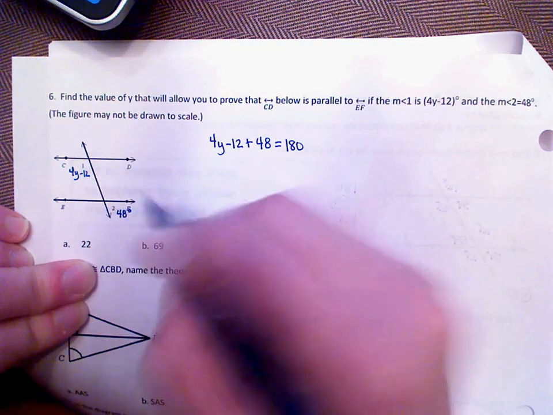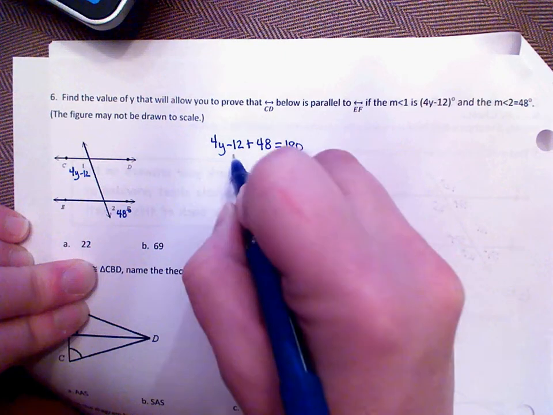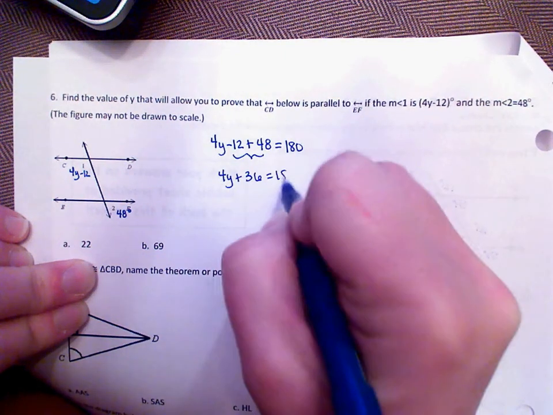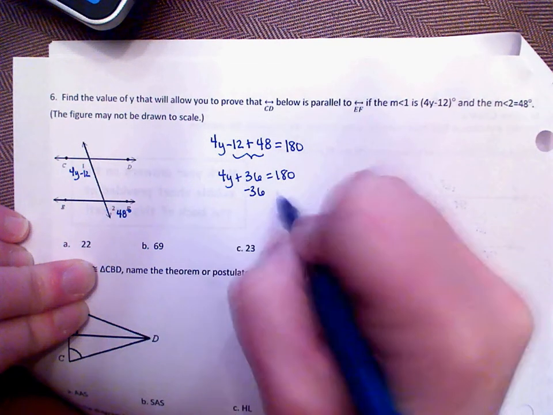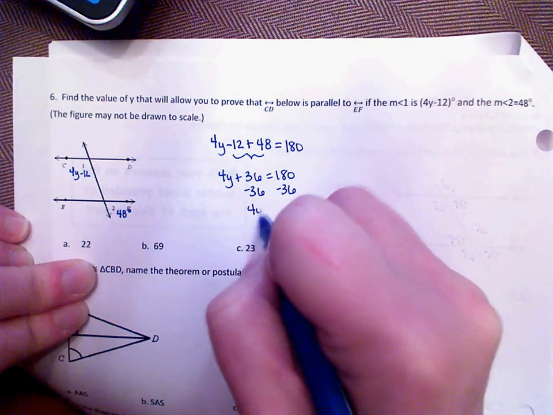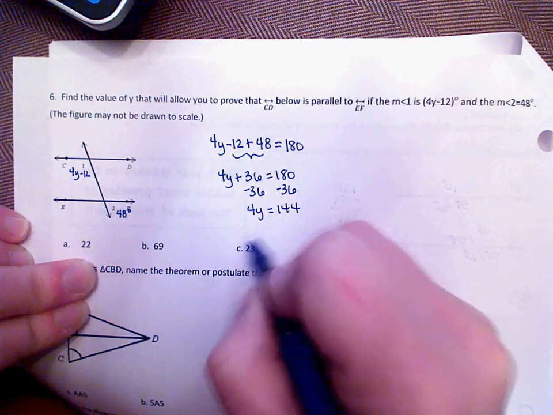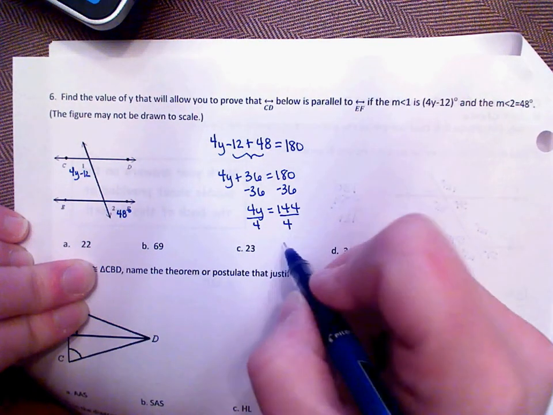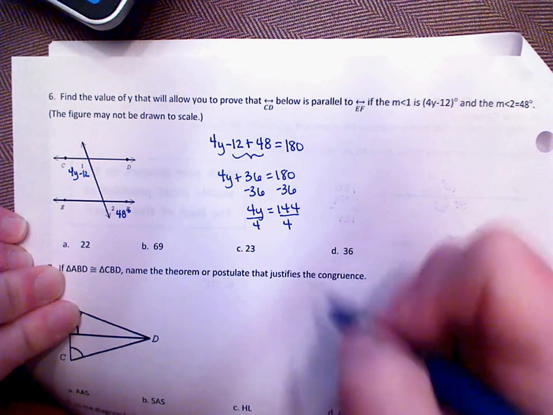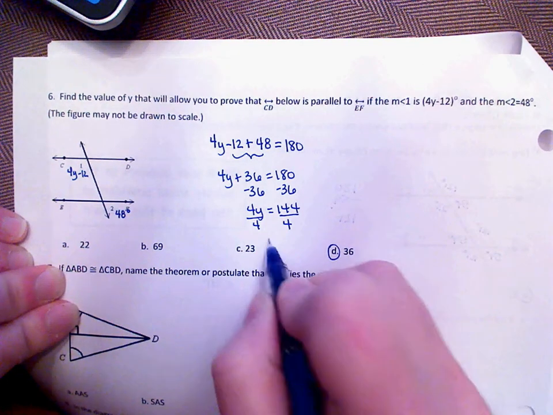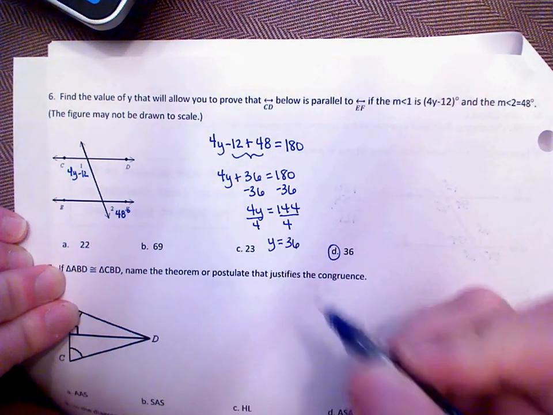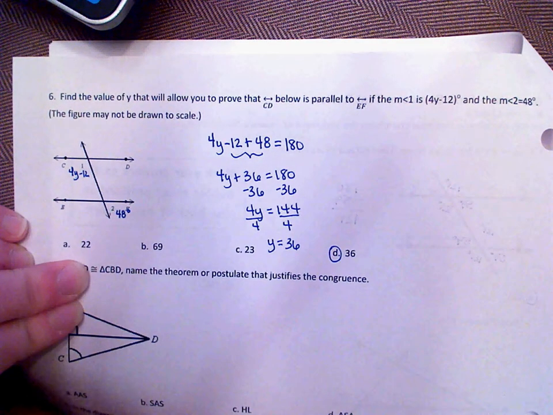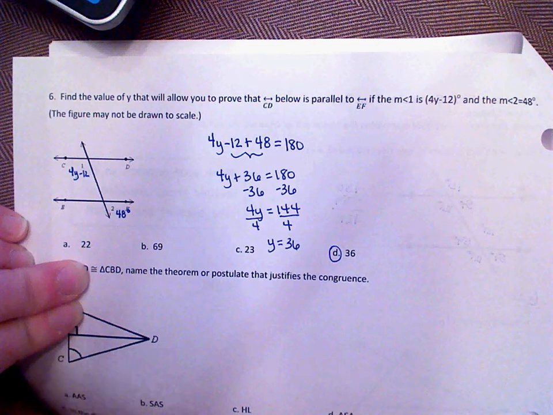So now we can solve for y. We can combine our like terms. We can subtract 36 from both sides. And then we can divide both sides by 4. So we get that our answer is 36, which is D. Y equals 36. You can check your answer by putting the 36 in for the y, just to make sure that that relationship is kept true.